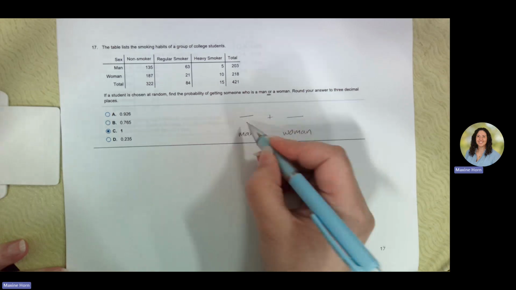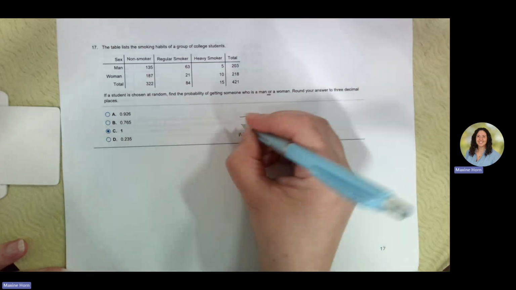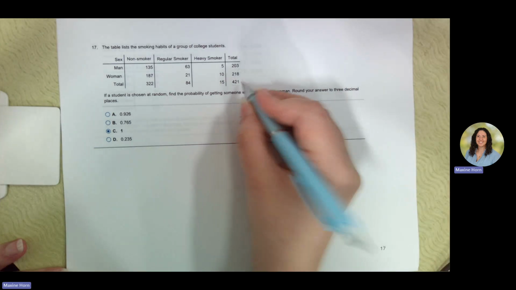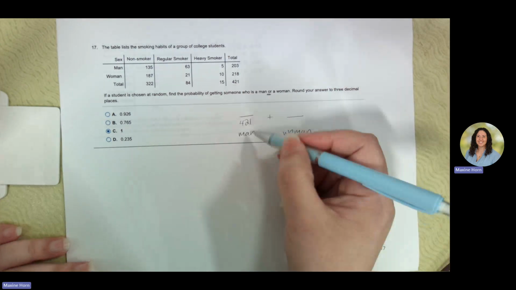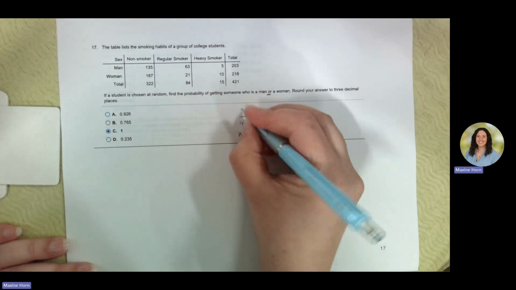So the probability that they're a man: how many people total were there? 421 total, right? That's how we read these charts. That's the total of everybody. And of that, how many of them were men? There were 203.